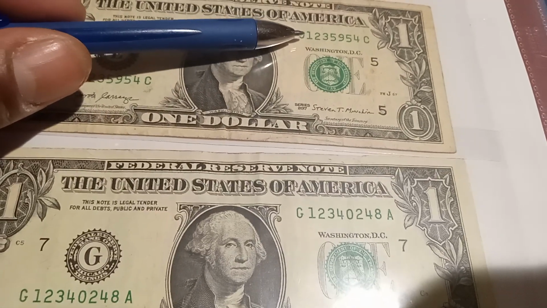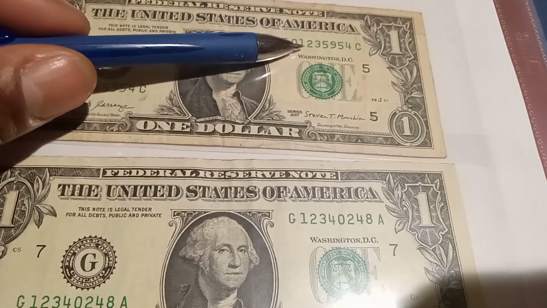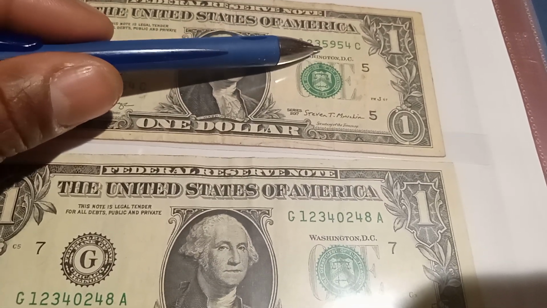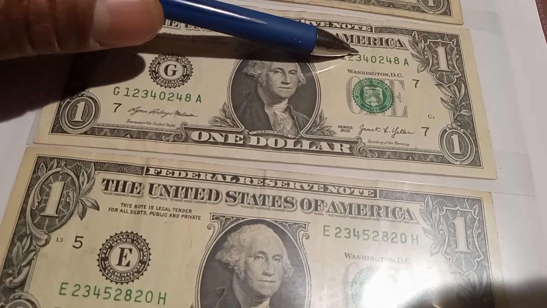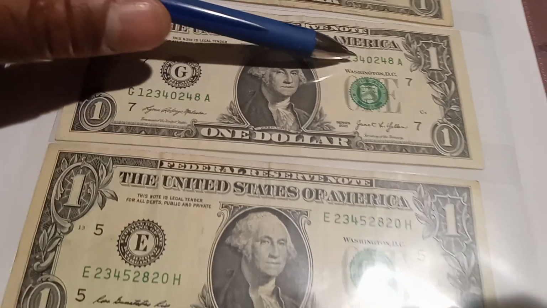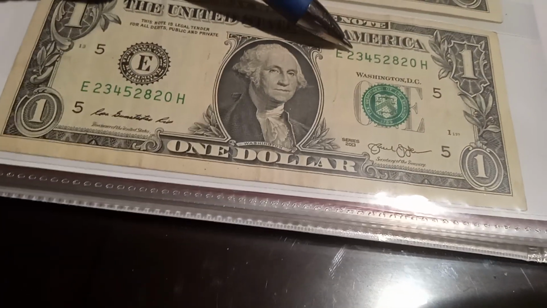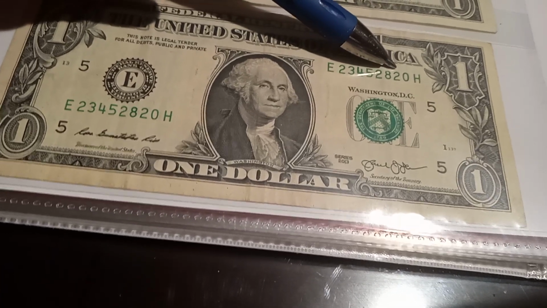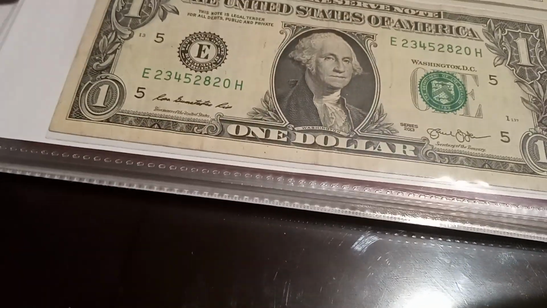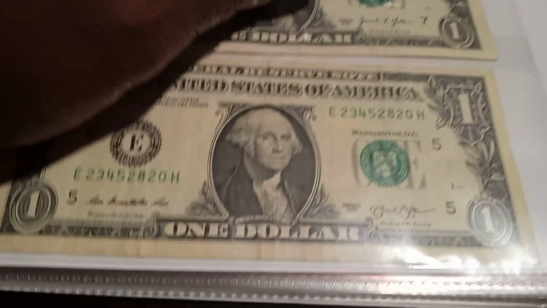Let's go there. 0, 1, 2, 3, 5. Damn, there's a 4 over here. If this was over here, it'd have been good, but it isn't. 1, 2, 3, 4, 0. That's okay. Still a broken ladder. 2, 3, 4, 5. 2, 8, 2, 0. So this is actually a very nice bill. It's very clean. Right now, I always put them in plastic and then put them in here. Now, what do we have?